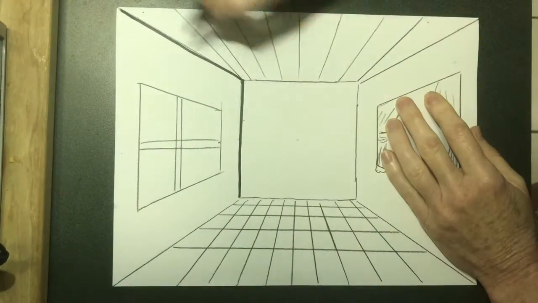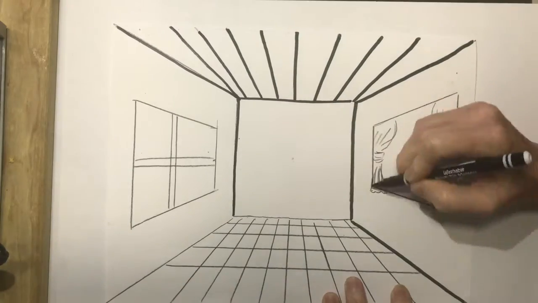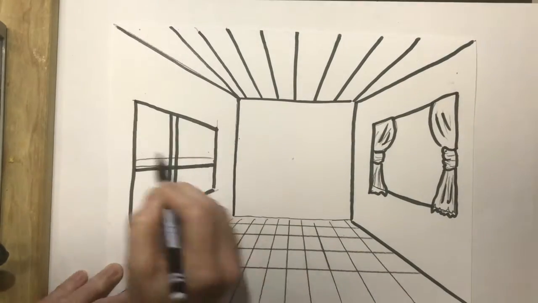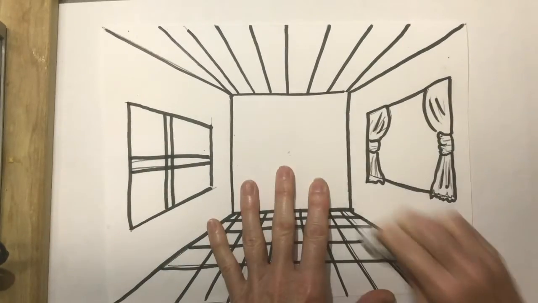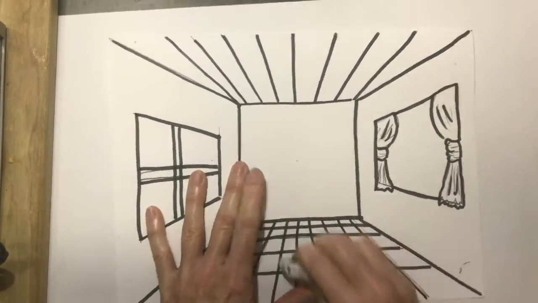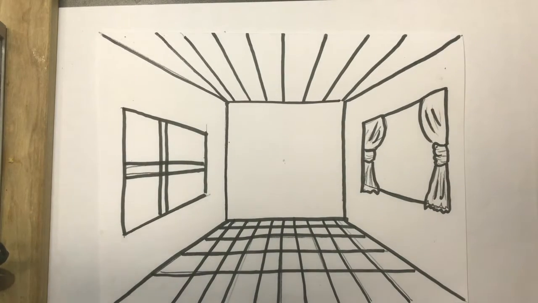There's only one last thing to do for part 1, and that is to trace everything with a black marker. It doesn't have to be a permanent marker. Any black marker will do. And if you have any pencil lines still left, be sure to pull out an eraser and erase them all.